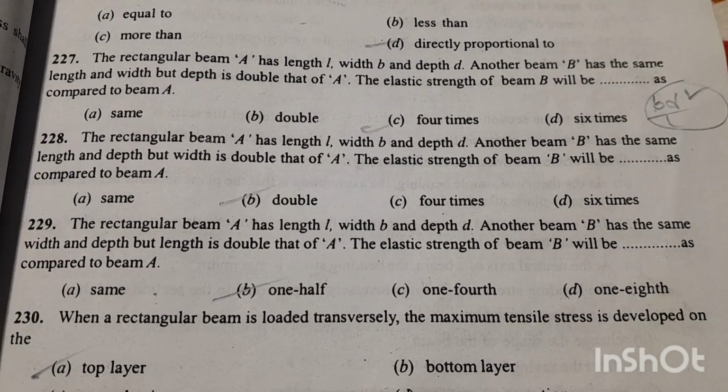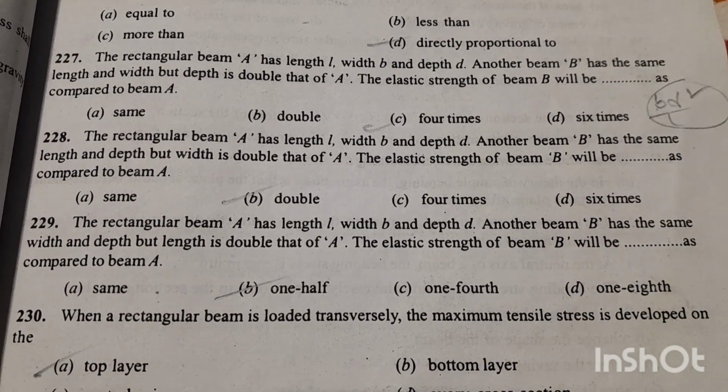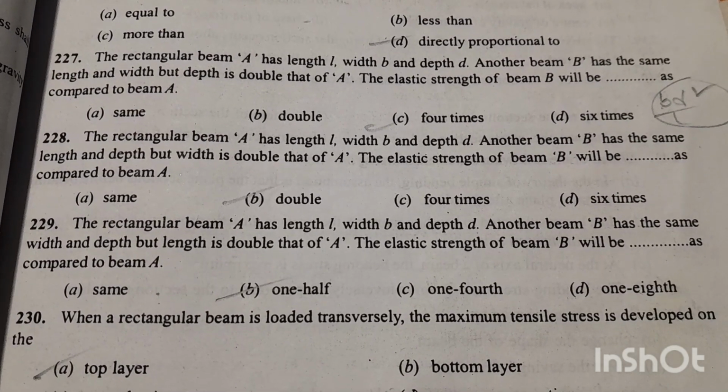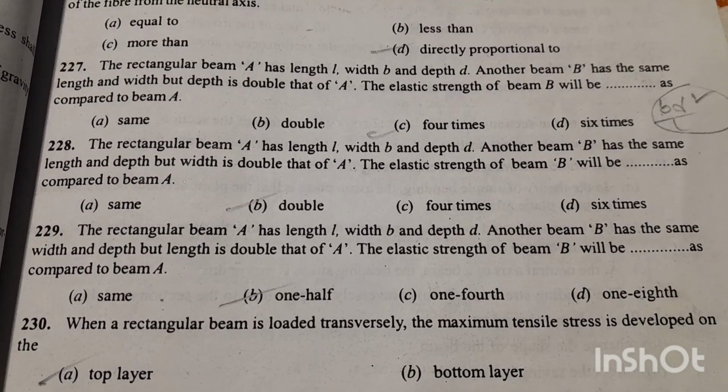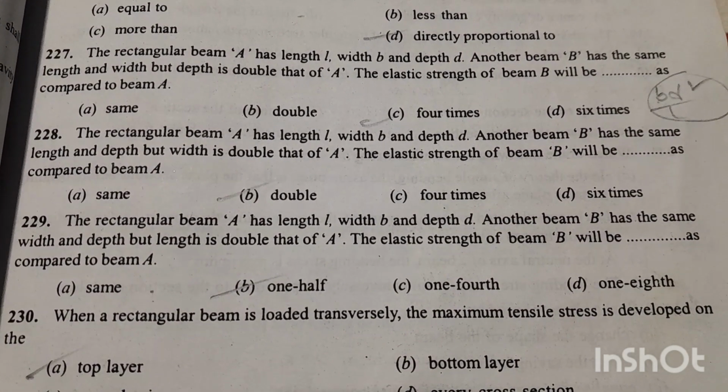So the section modulus of the beam does not depend on the length of the beam. So the elastic strength of the beam B will be the same as compared to the beam A. Option A is the right answer for question number 229.